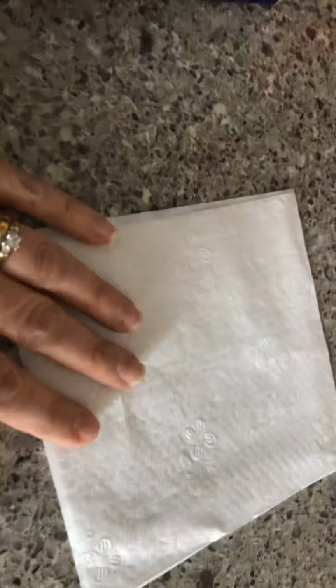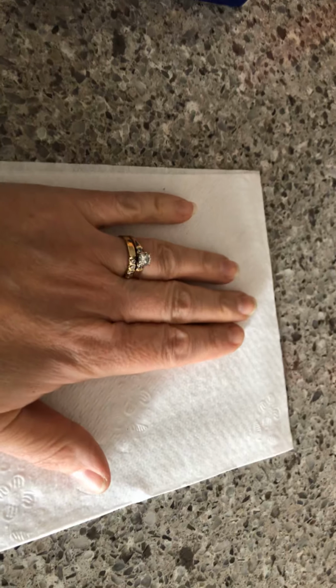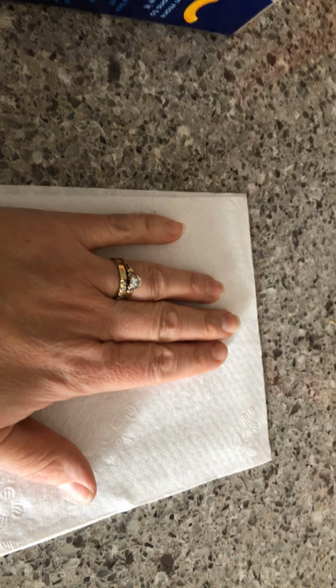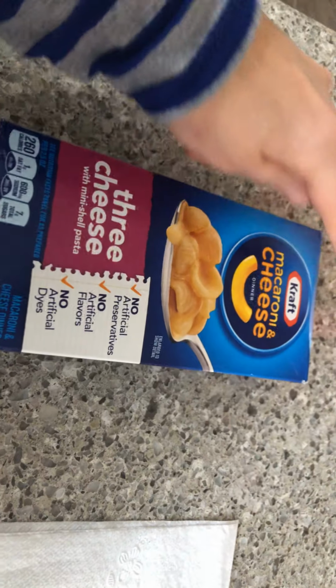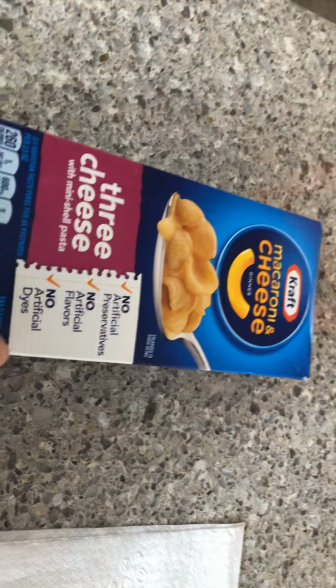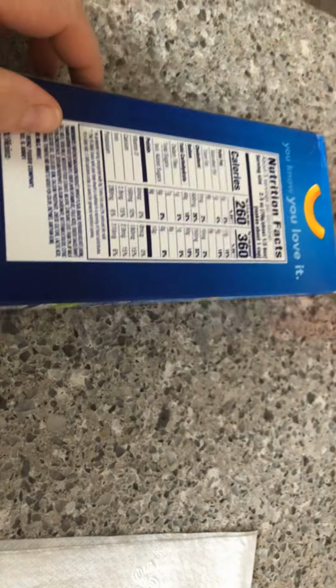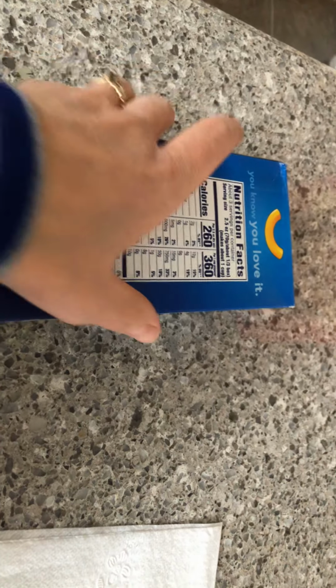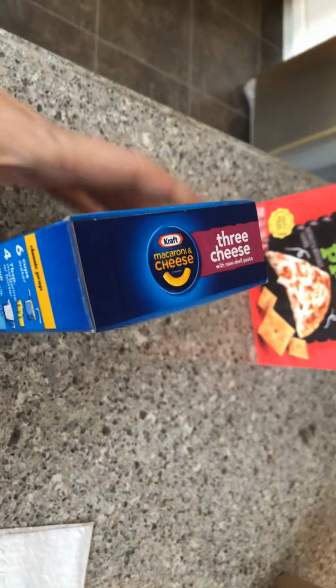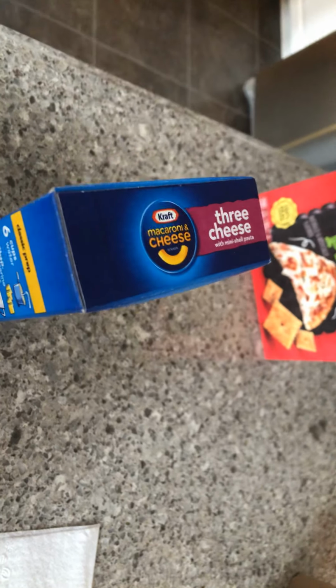So on this, I would say this shape has 1, 2, 3, 4 corners. And that's it. But this rectangular prism has 1, 2, 3, 4, 5, 6, 7, 8. Because I need each side to meet in the corner.